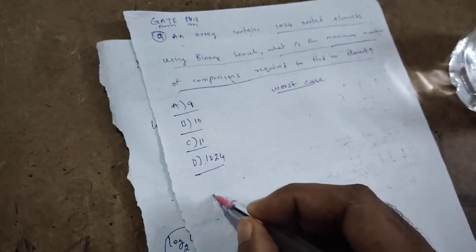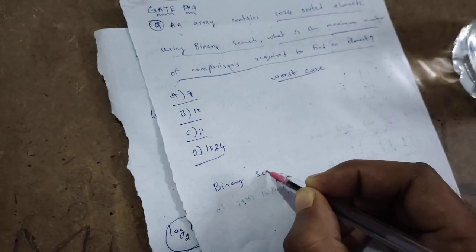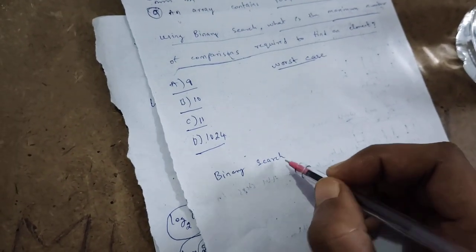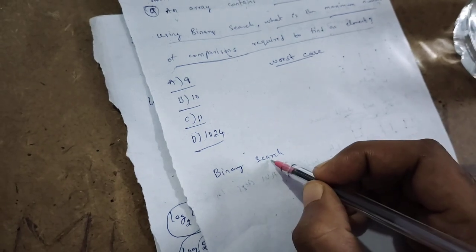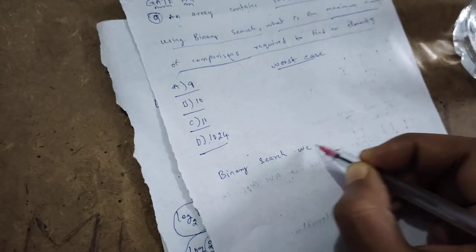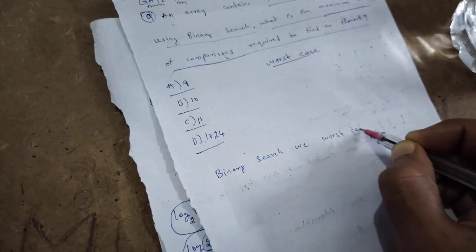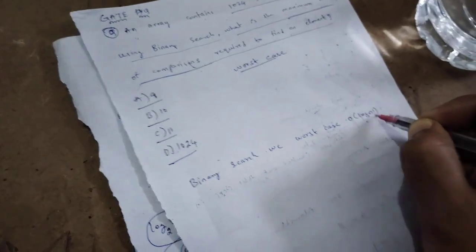For binary search, we have worst case order of log n.